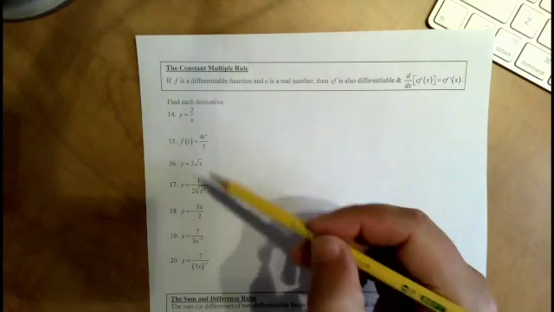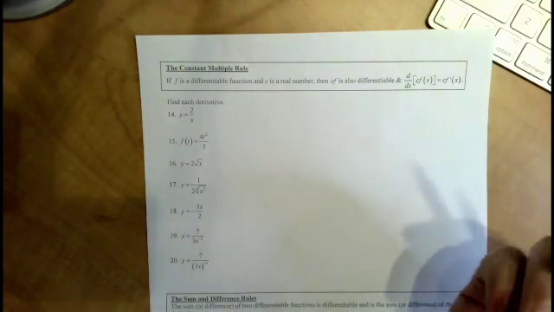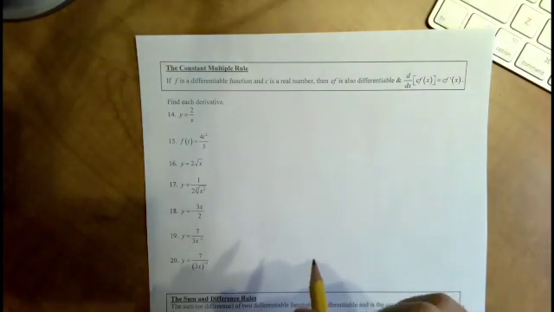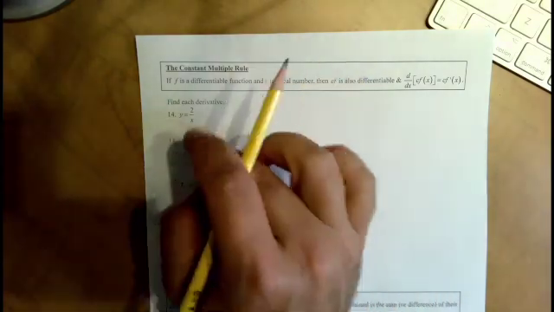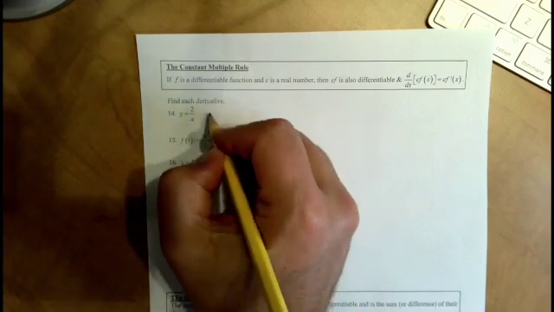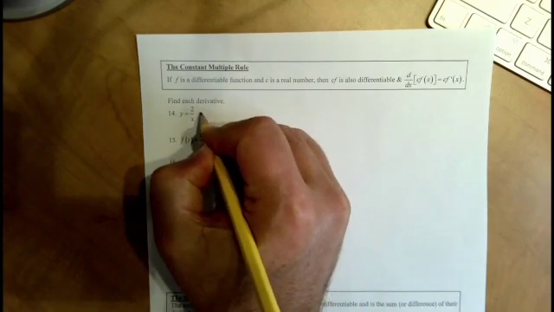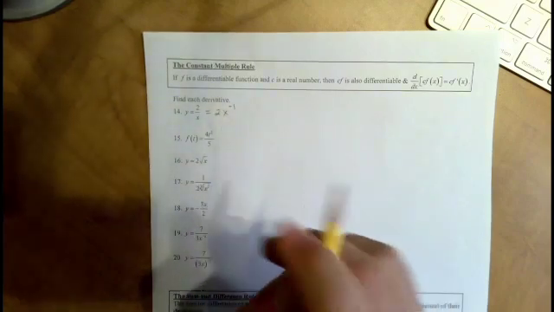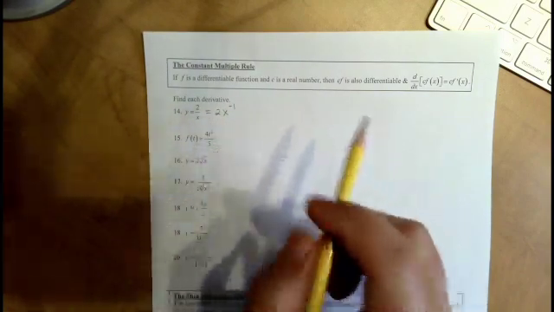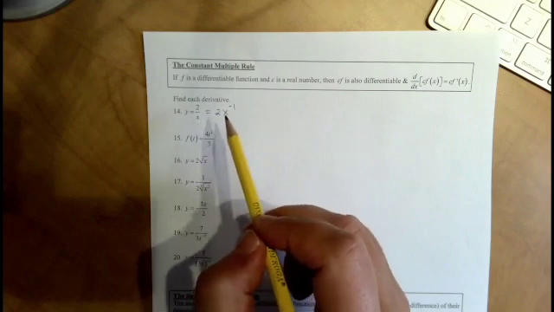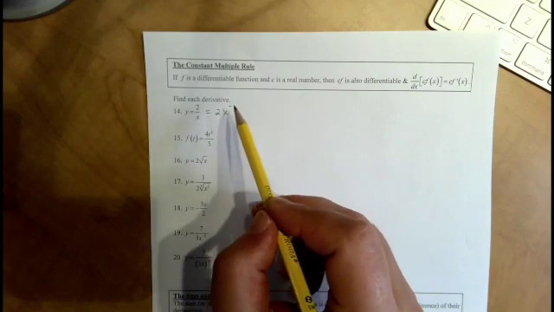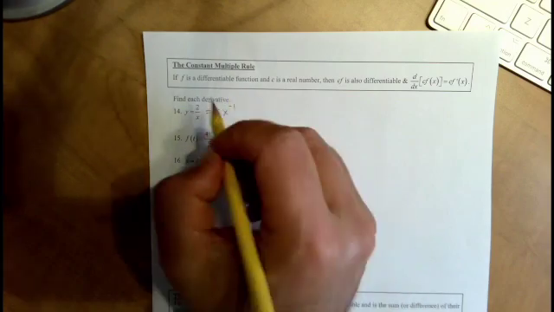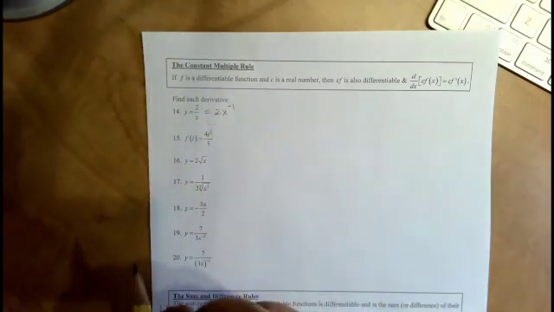These all are examples of things that will involve the constant multiple rule. So in number 14, y equals 2 over x. I'm going to write this in the following way. This is the same as 2x to the negative 1. Again, from the previous slide, we want our x to be in the numerator with a clearly identifiable exponent. So we're set up for that. Our constant in this case is 2.